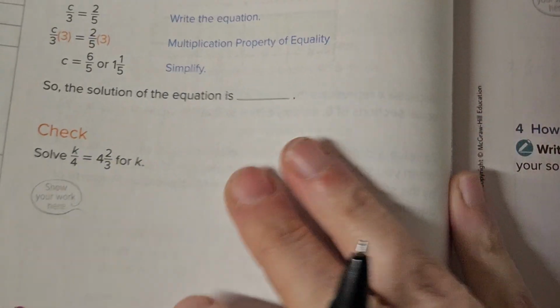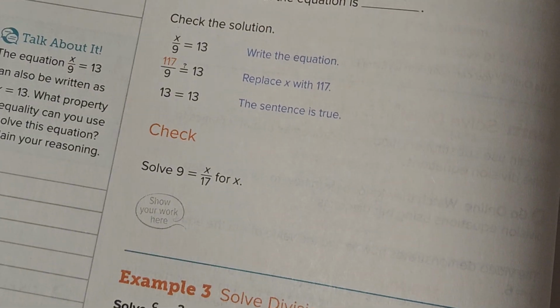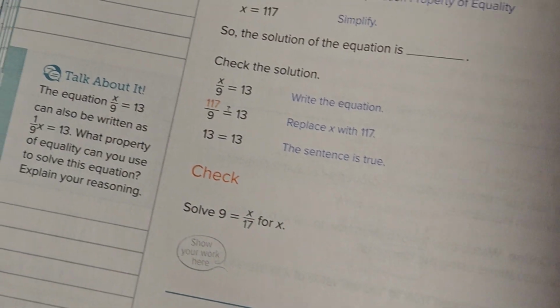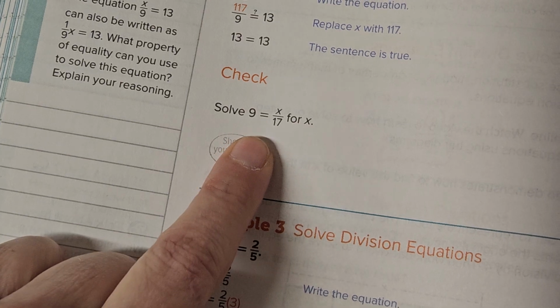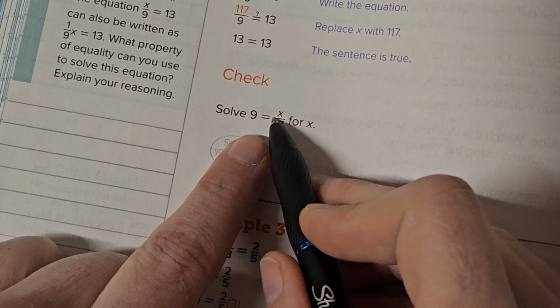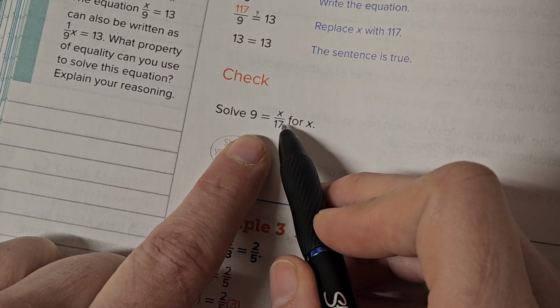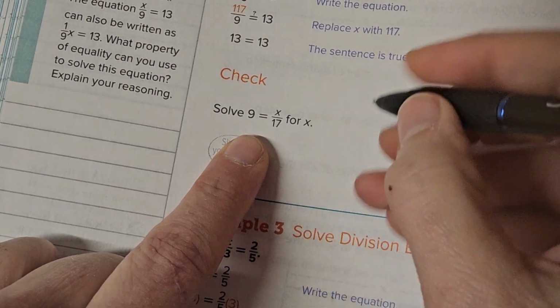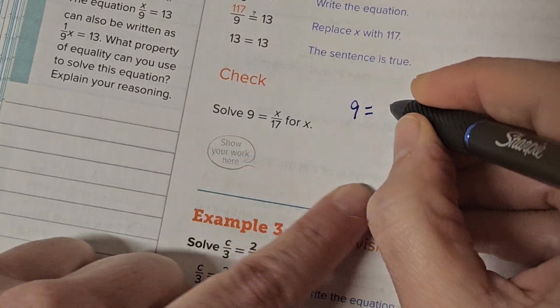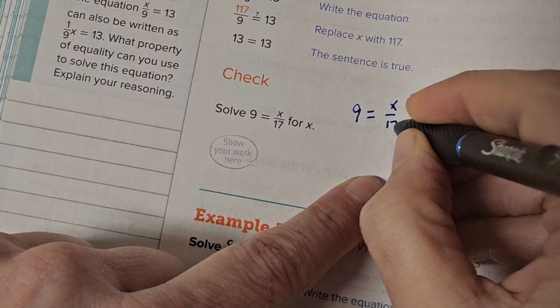Let's see if there's one more we should do. Oh, good. Let's do some fractions. Let's try this one, right? So we have x, and this setup means that x is being divided by 17. So what's the inverse of that? Times 17.